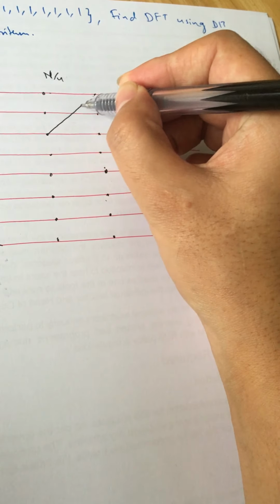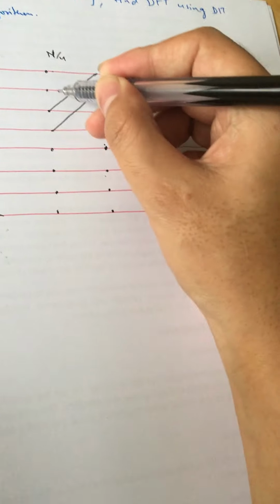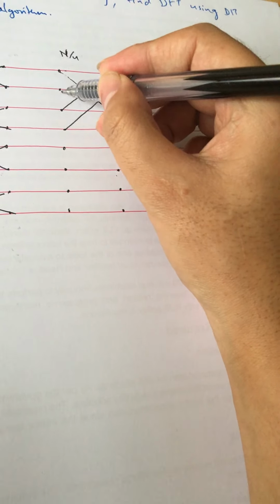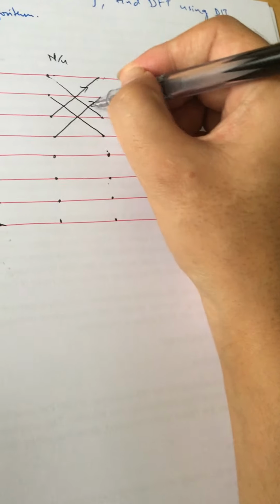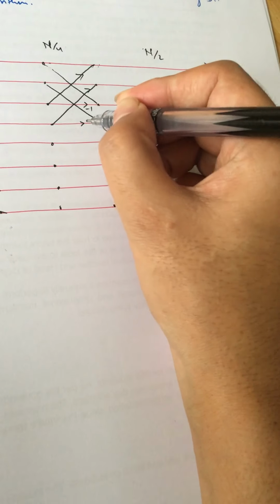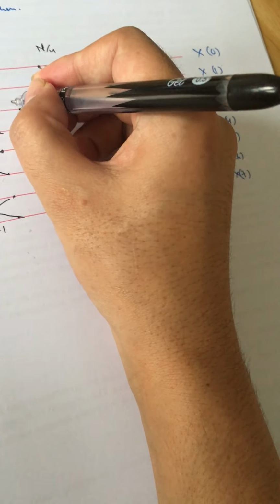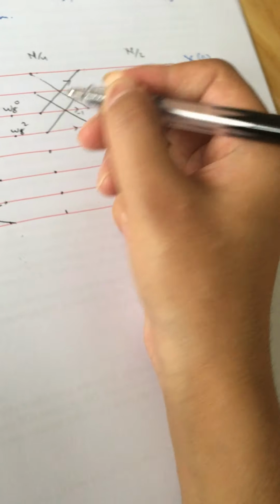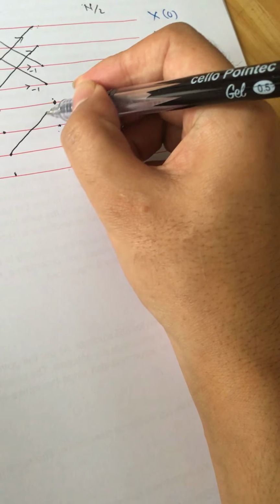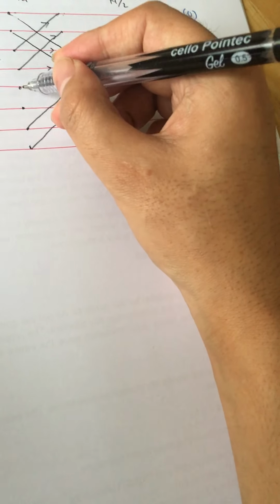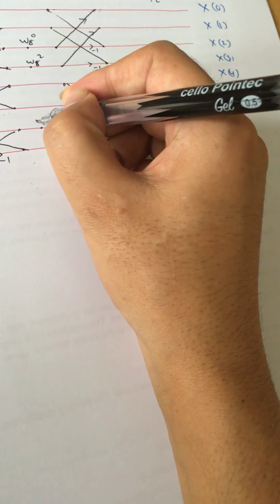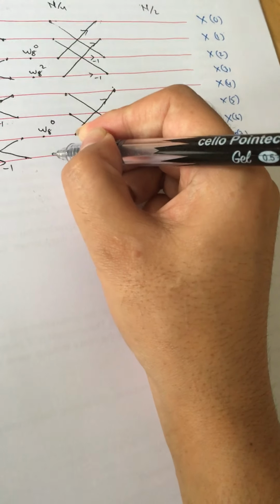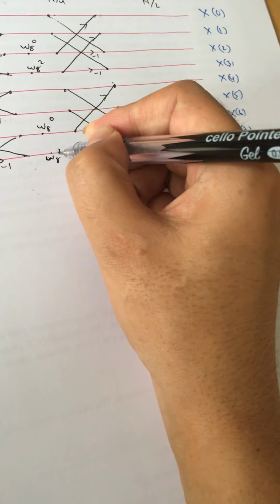So this will connect over here, this will connect over here, this connects to here, and you should give an arrow. Don't forget, this is -1, this is -1. So your twiddle factor out here is omega 8 raised to 0, omega 8 raised to 2. Similarly this will connect over here, and you don't forget to give an arrow, and this is -1. Similarly your twiddle factor is omega 8 raised to 0, omega 8 raised to 2.